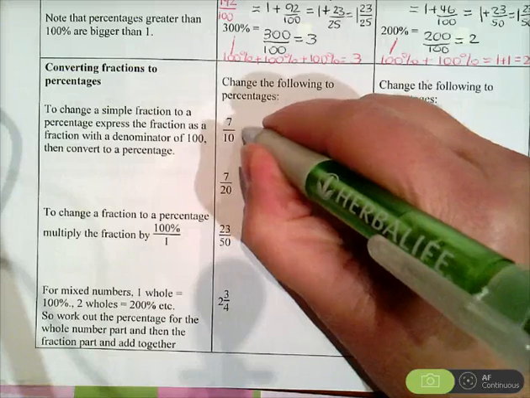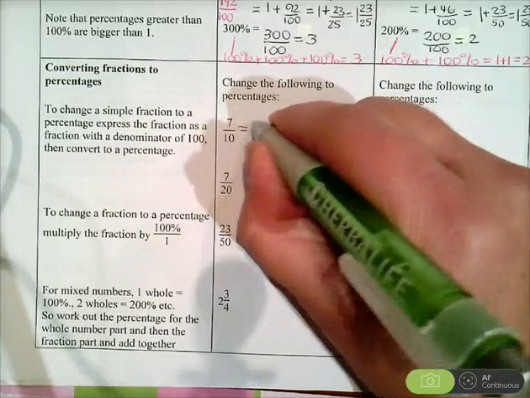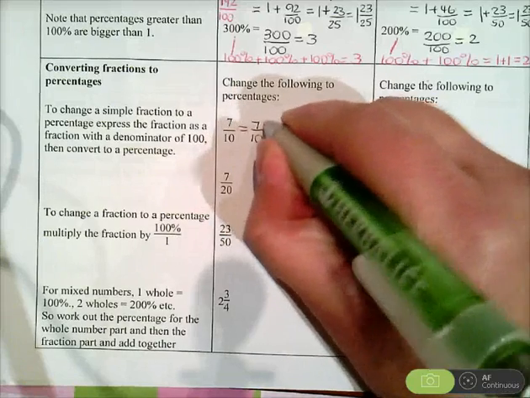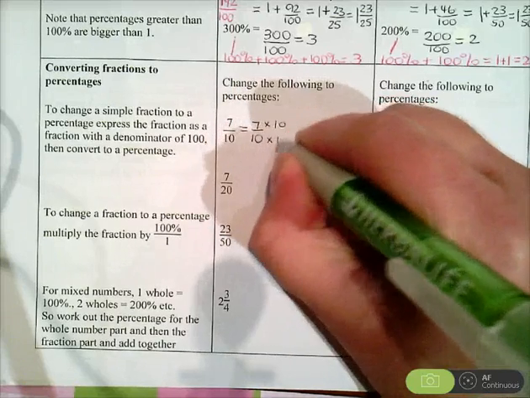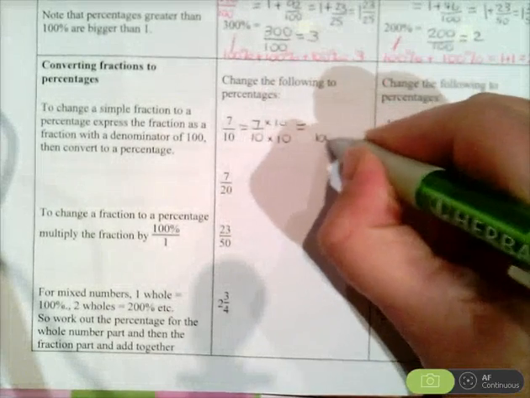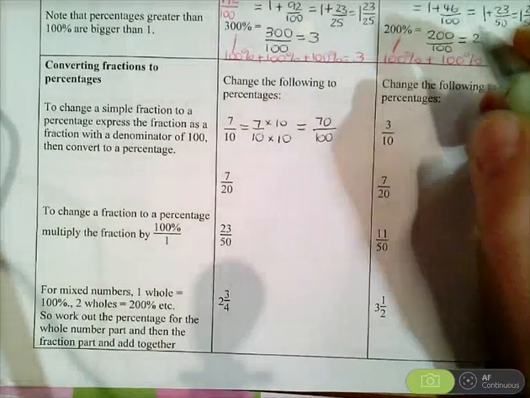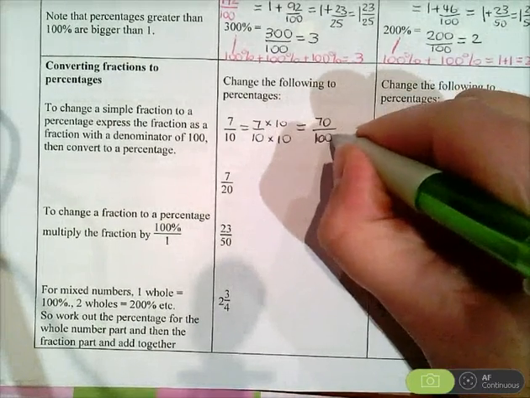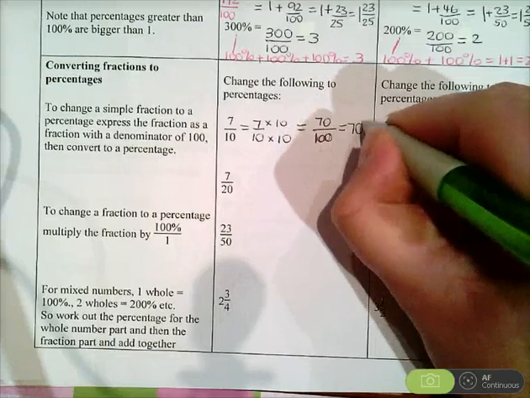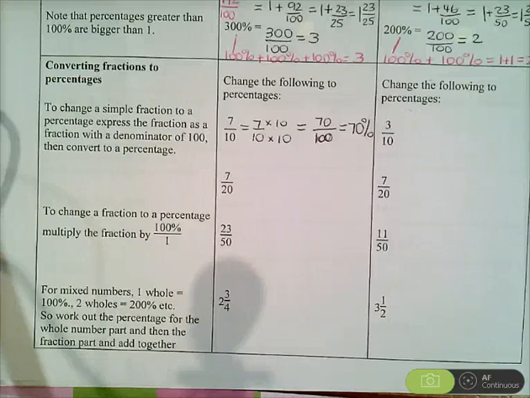So 7/10 is equal to 7/10, and I'm going to times the numerator and the denominator both by 10. Because if I times the denominator by 10, I get 100, and if I times the numerator by 10, I get 70. So 70/100 is 70%. Therefore, I've converted that first fraction to a percentage.